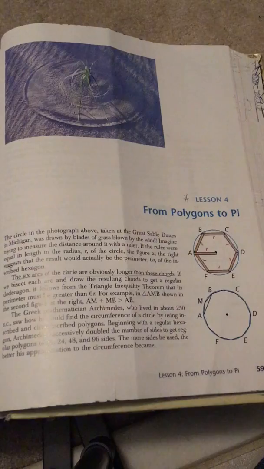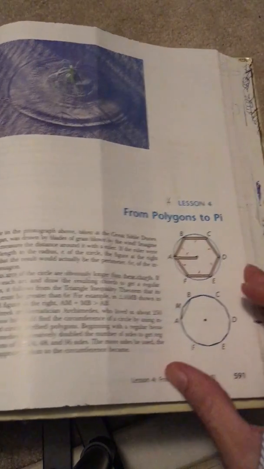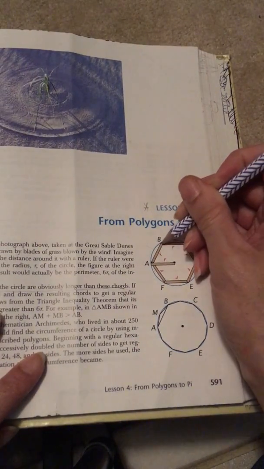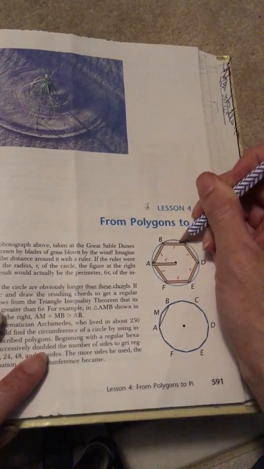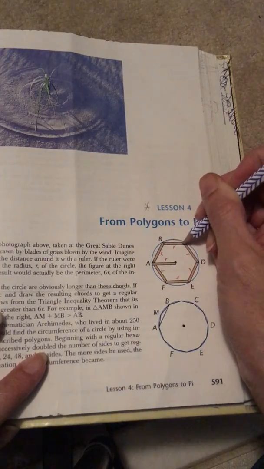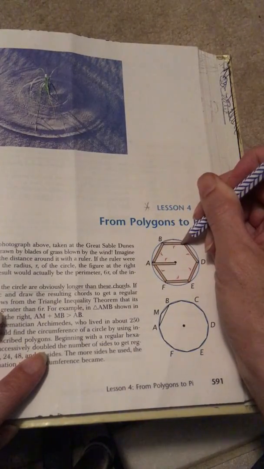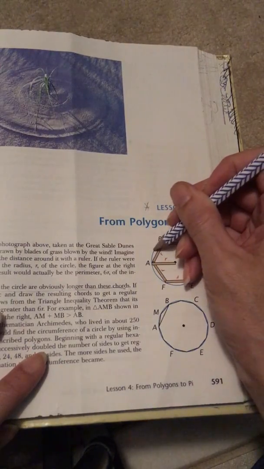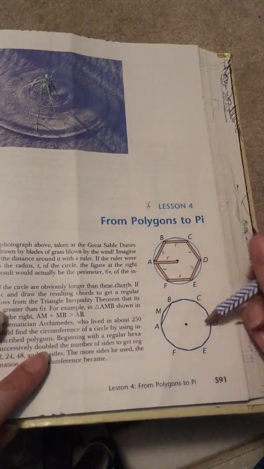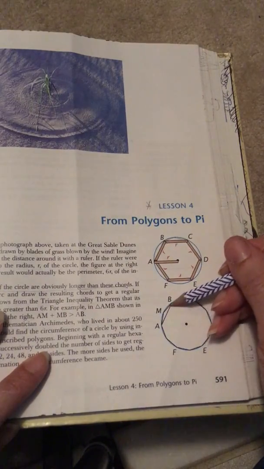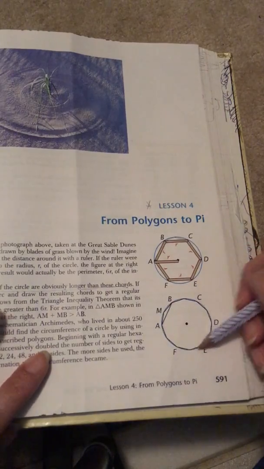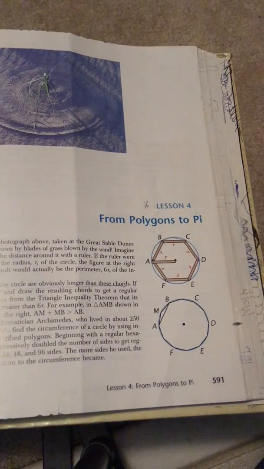Archimedes started adding sides, and what he would do was just double the sides. If I put a point here and draw this, I make a triangle with this side of the hexagon as its base. Now I have 2 new sides, and if I do that all around my figure, I end up with a 12-sided figure, a dodecagon.